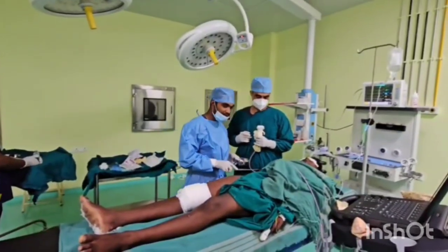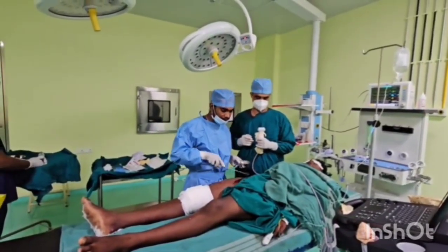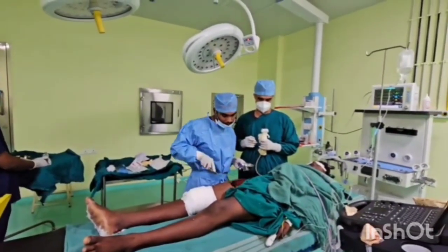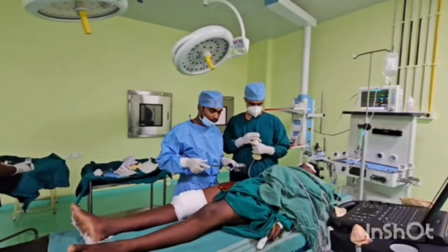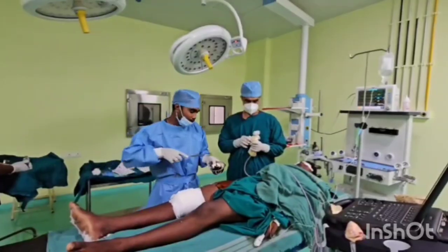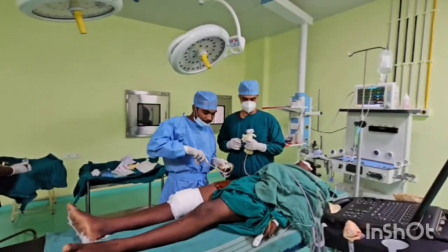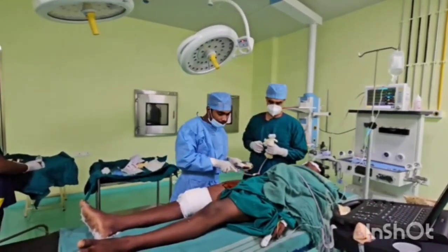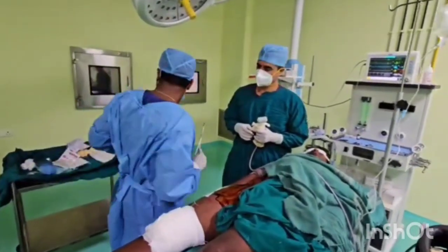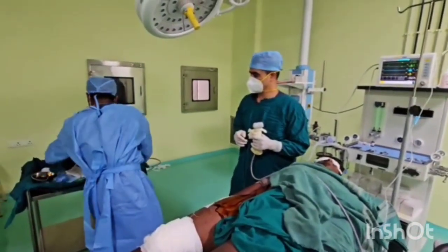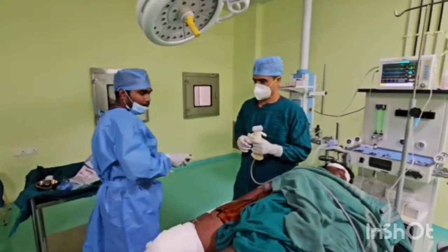Here is a 40 years old male patient who has sustained injury to the hip leading to IT fracture caused by RTA, and now he has been posted for elective hip surgery. The patient has undergone IT fixation under spinal anesthesia with proximal femoral nailing.